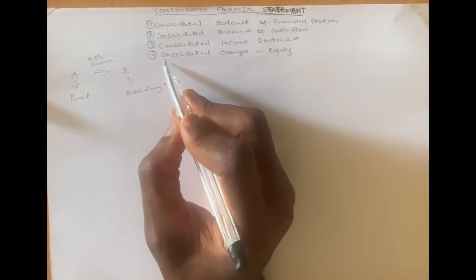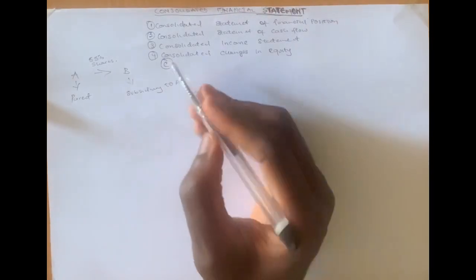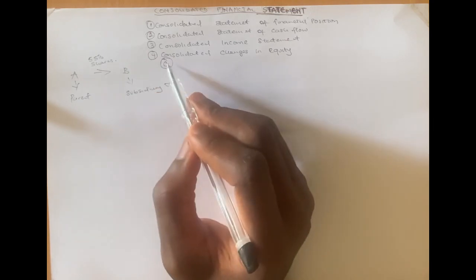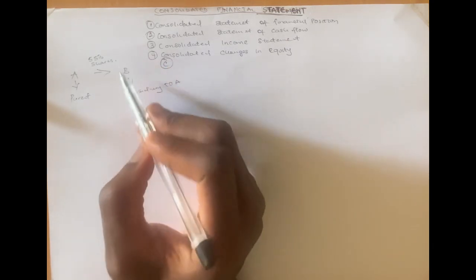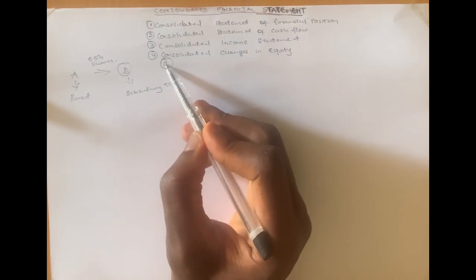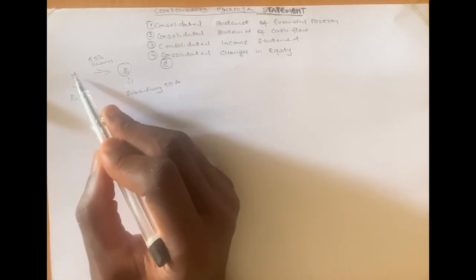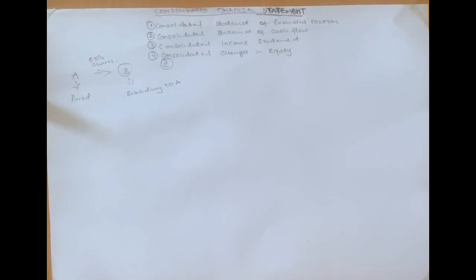Let's say C acquired the remaining 45% of B Limited. C becomes a sub-subsidiary to A and B becomes a subsidiary to A. That is an example of a complex group structure. But in the questions that we are going to be solving, we are going to be dealing with simple group structures.